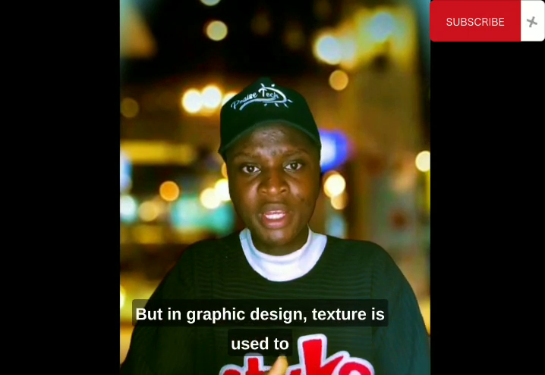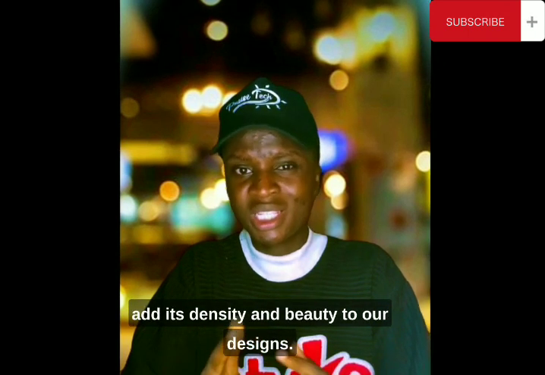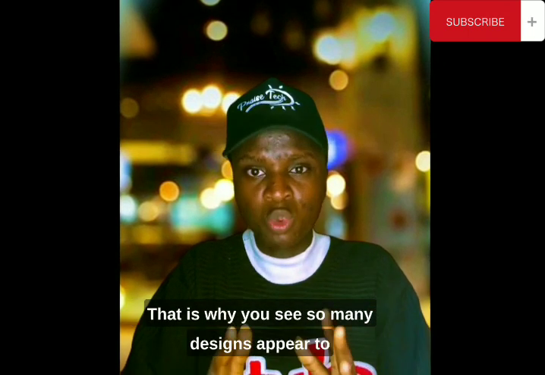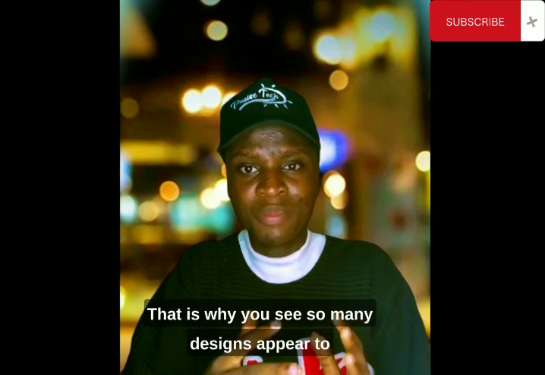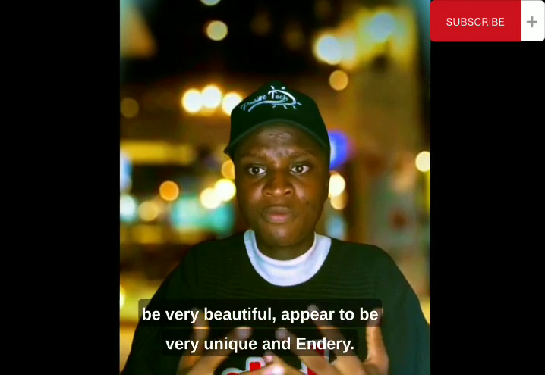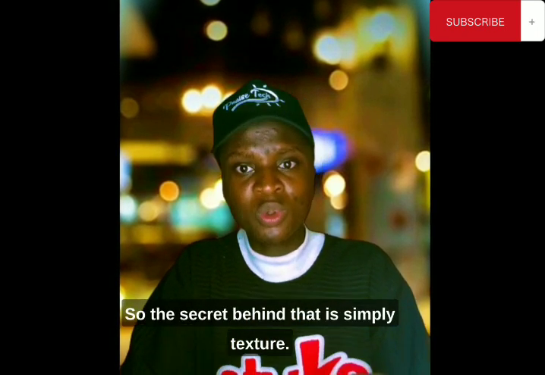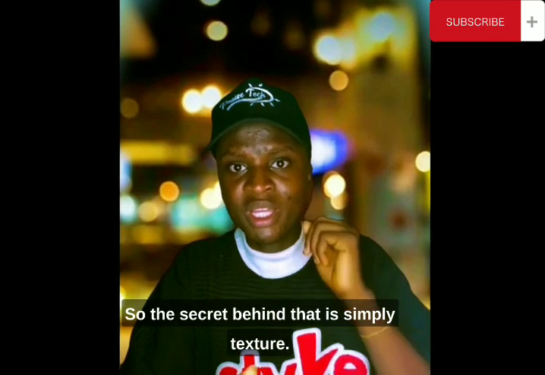But in graphic design, texture is used to add aesthetics and beauty to our designs. That is why you see so many designs appear to be very beautiful, very unique and enduring. So the secret behind that is simply texture.